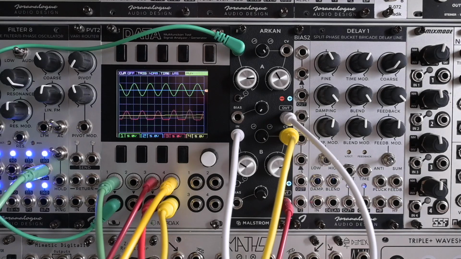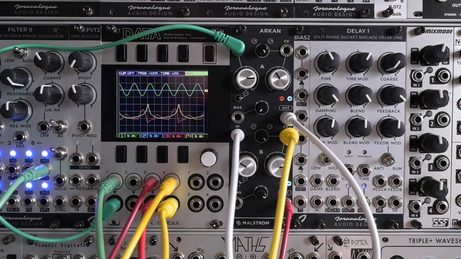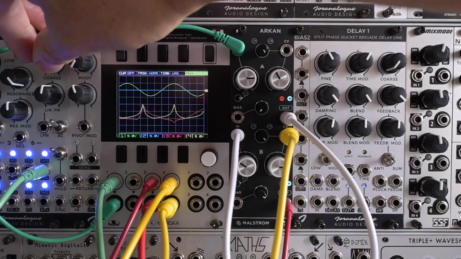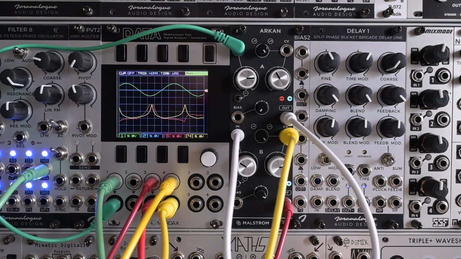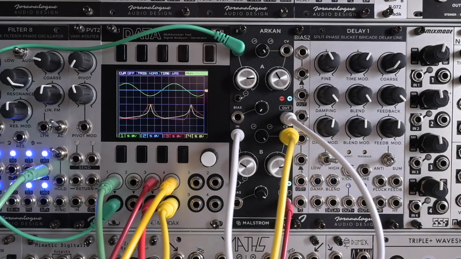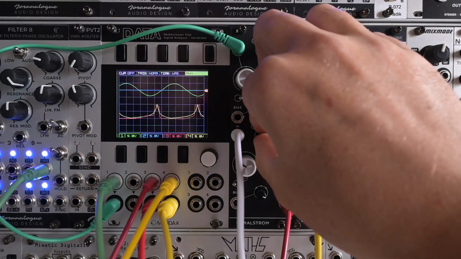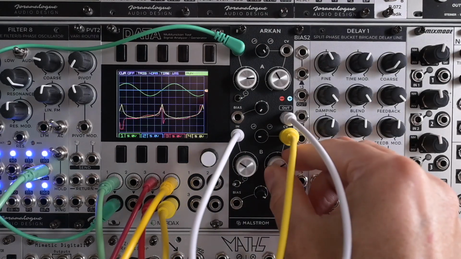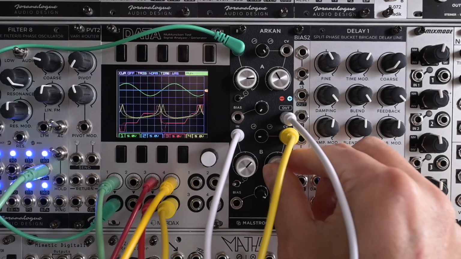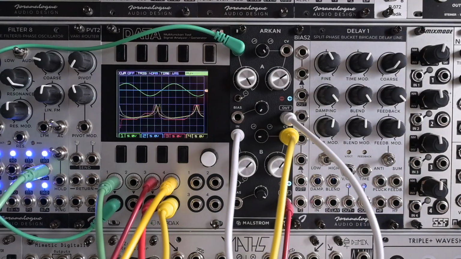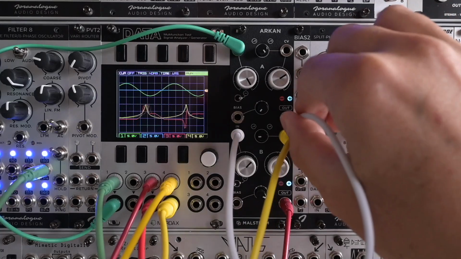Let's turn up to audio rates this modulator. So that can give you all kinds of nasty goodness.